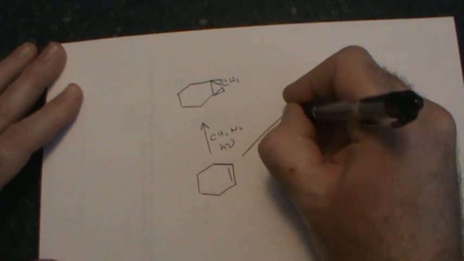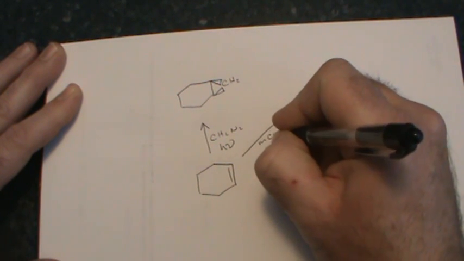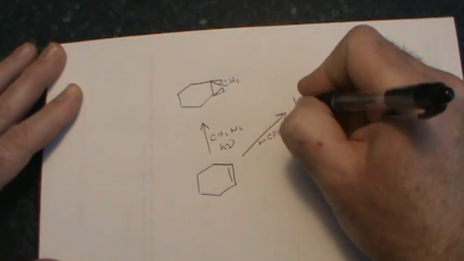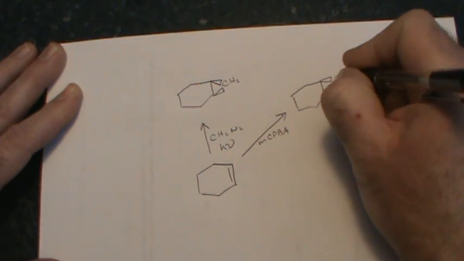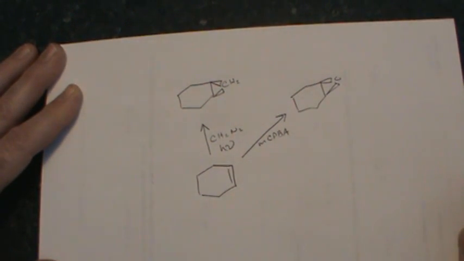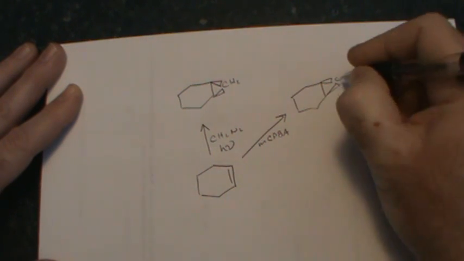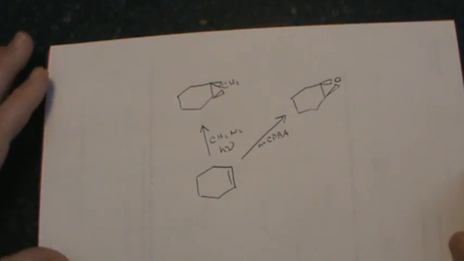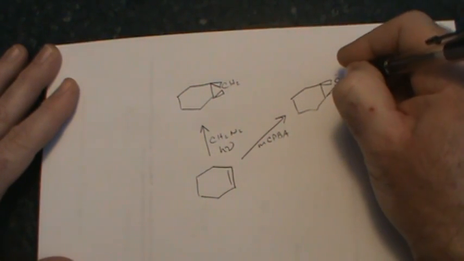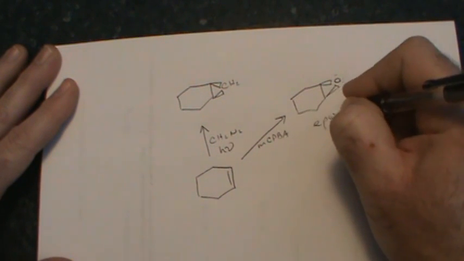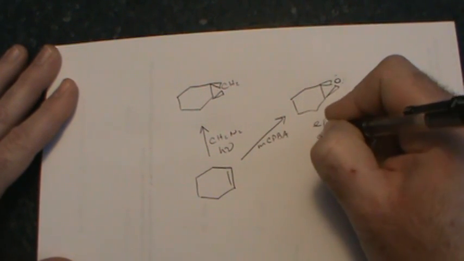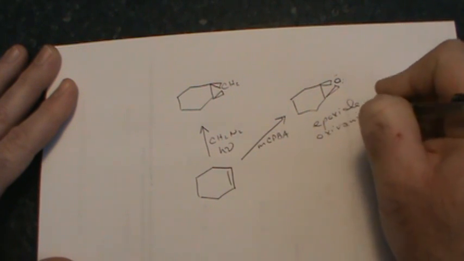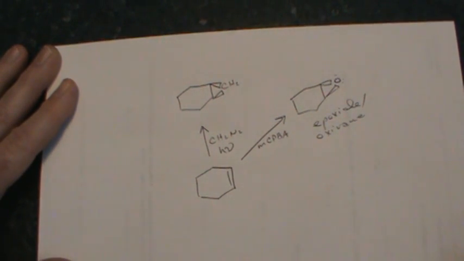It is also possible to form a three-membered ring using a per acid like MCPBA. And when we do that, we have a three-membered ring in which the new atom in that three-membered ring is an oxygen. We've talked about the fact that this epoxide, or oxirane, is pretty special because it's quite reactive, yet at the same time it's isolable and very manageable to work with.